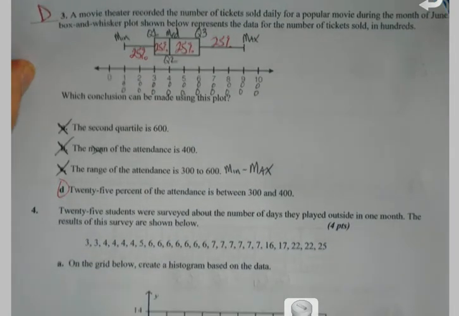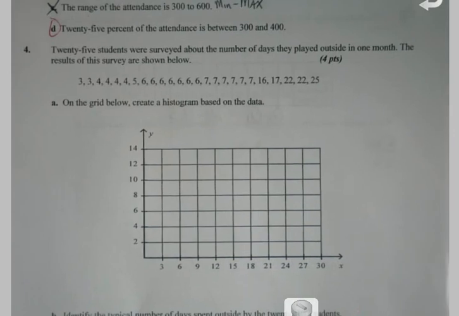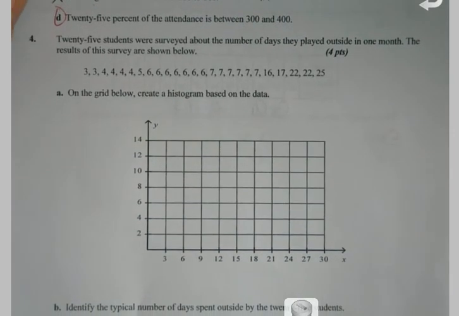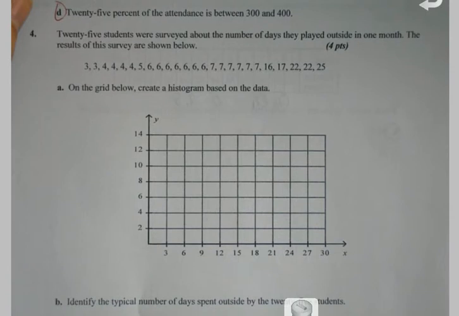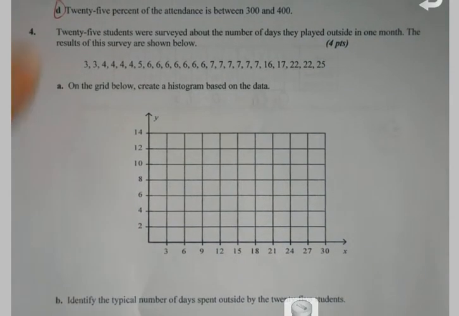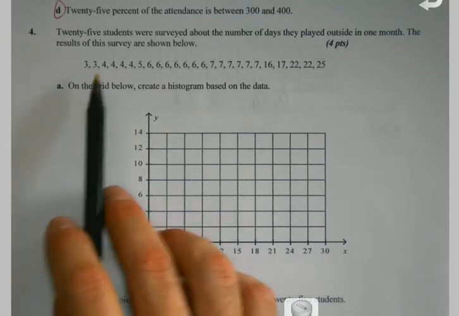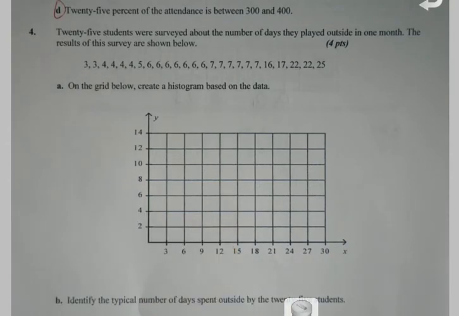So, let's see here. 25 students were surveyed about the number of days they played outside in a month. The results of the survey are shown below. On the grid, create a histogram based on the data. Okay, now this might be one of the stranger histograms you've seen, because these go by threes, and sometimes, well, these are numbers in between too. So I'm going to have to kind of make my bars a little bit skinny.